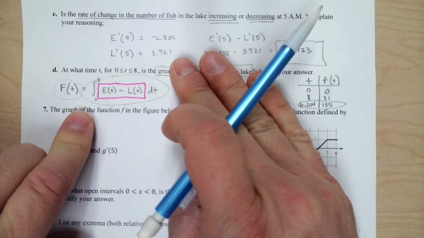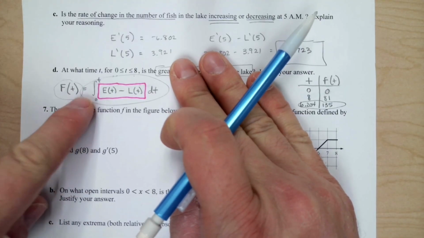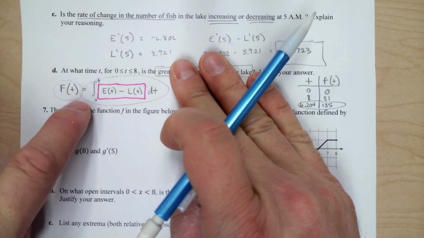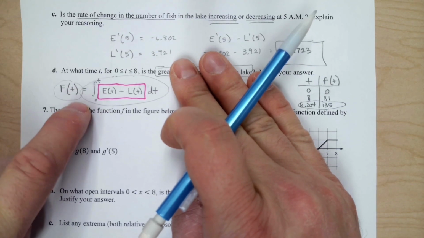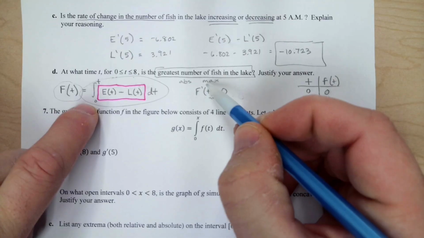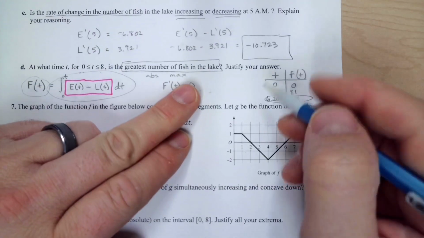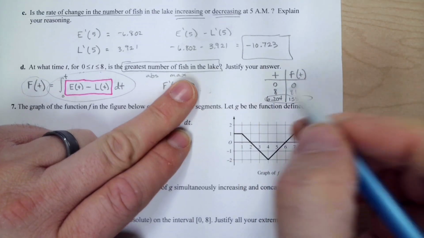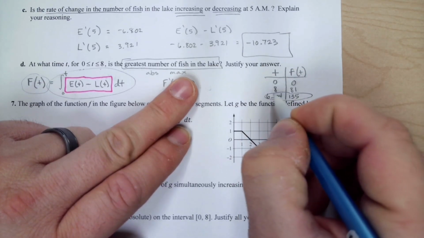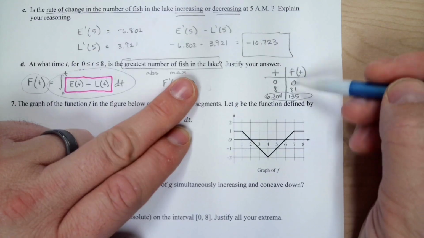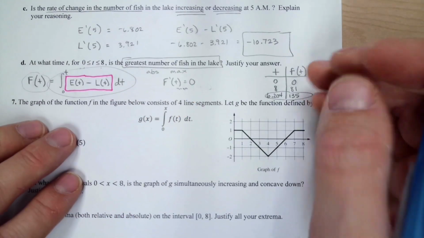If I want to figure out where this integral is the biggest, the fastest and easiest way to do that is to use a t-chart. Okay? An absolute max is an absolute extrema. So if I make a t-chart and I use 0, 8, and any critical values, these are my potential extrema.